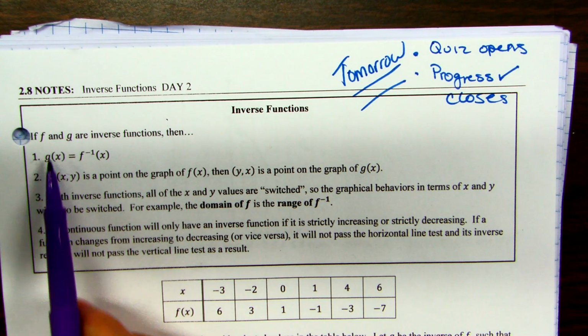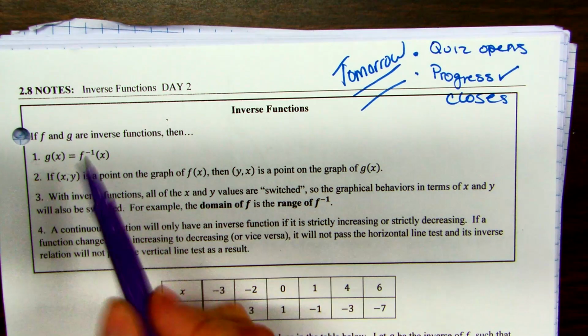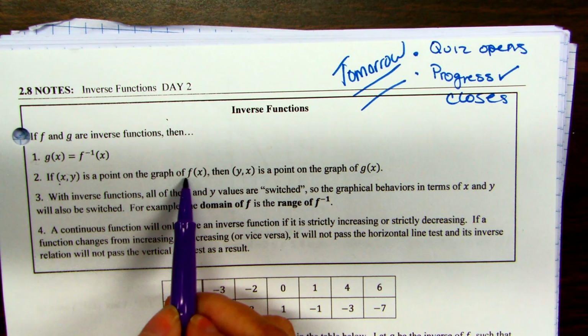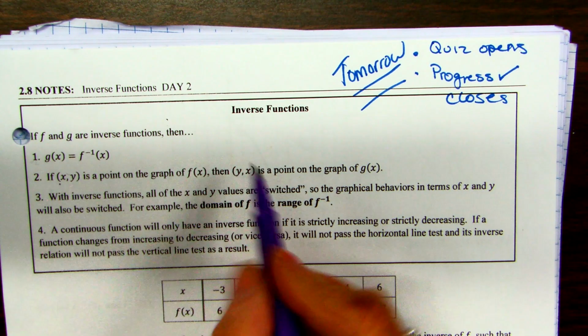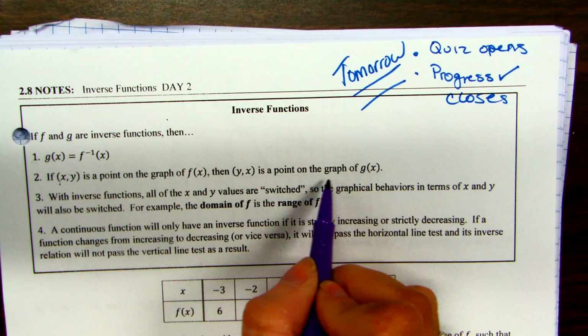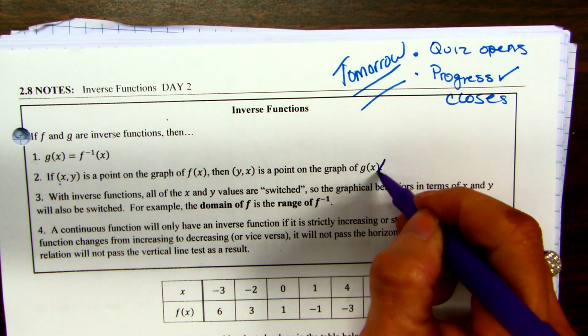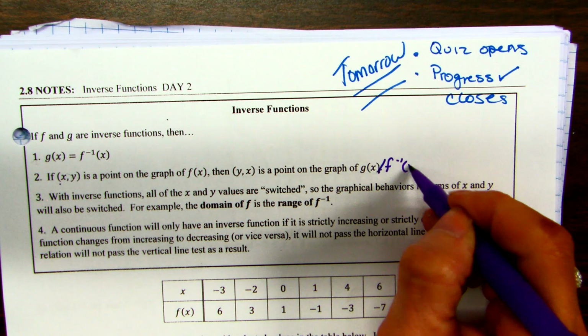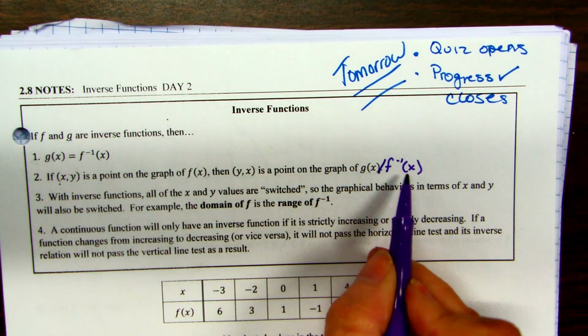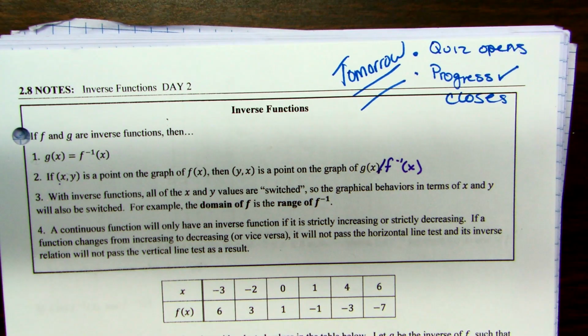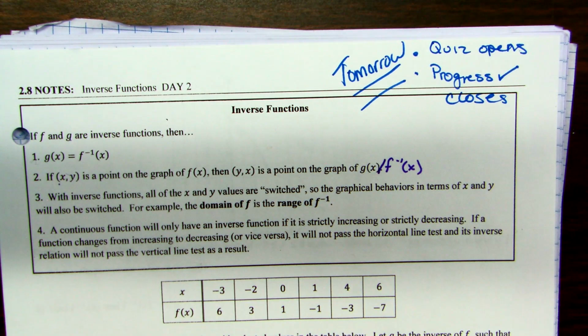So here's some basic stuff we need to know about inverses. If (x, y) is a point on the graph of f of x, then (y, x) is a point on the graph of g of x. And remember, g of x is just another way of saying the inverse of f in this example. So what I want you guys to have in your brain is inverse means switch x and y in all forms, every single form.